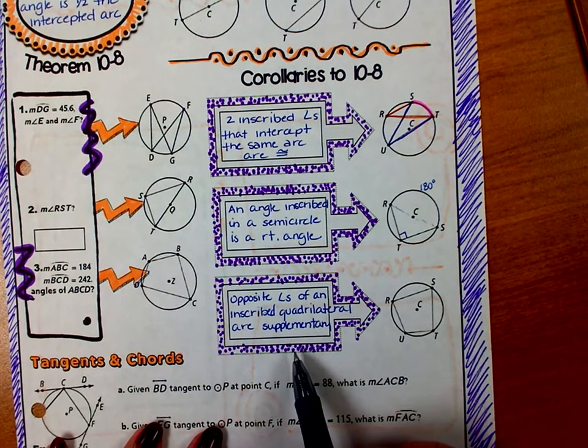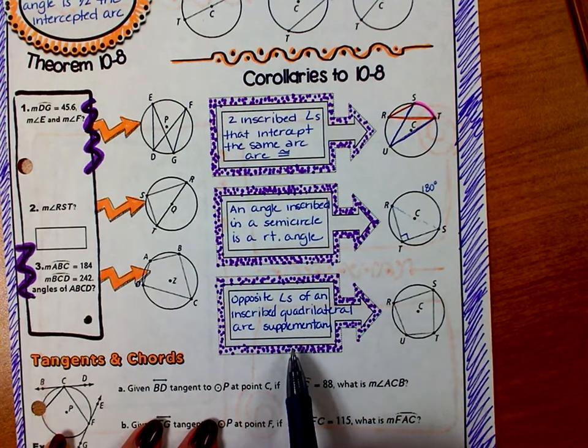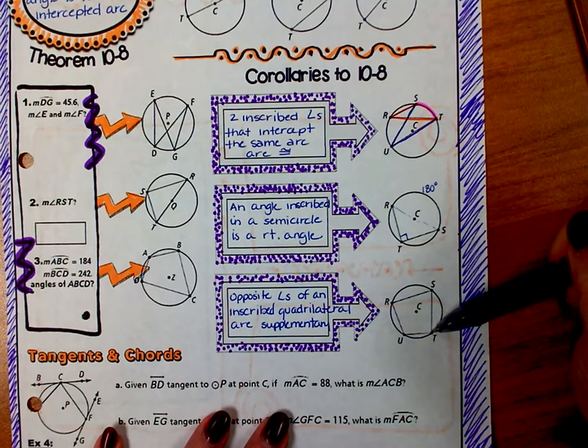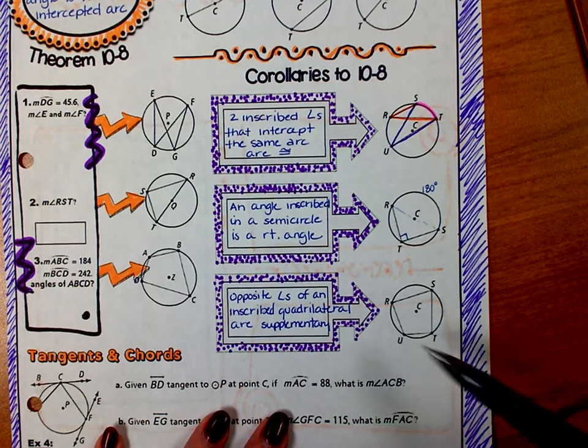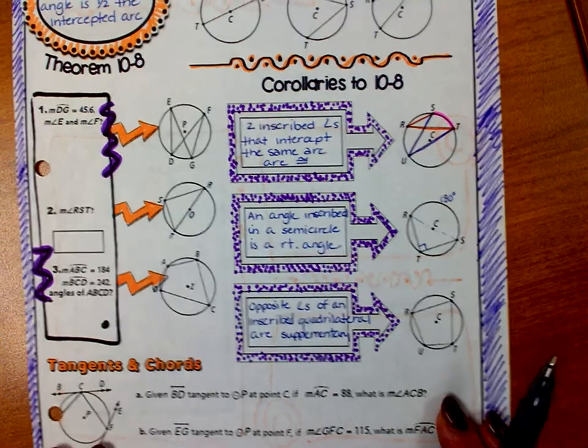Okay, and the last one. The last one says that opposite angles of an inscribed quadrilateral are supplementary, which means that angle R and angle T are going to add up to 180 degrees, and angle S and angle U are going to add up to 180 degrees. All right, let's take a look at some examples.